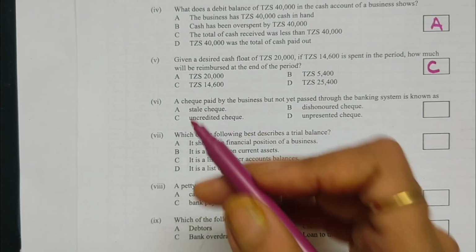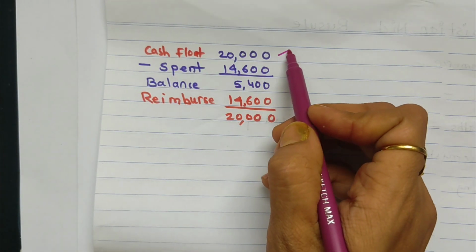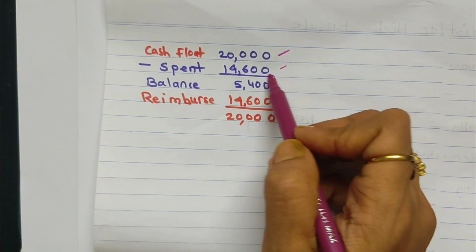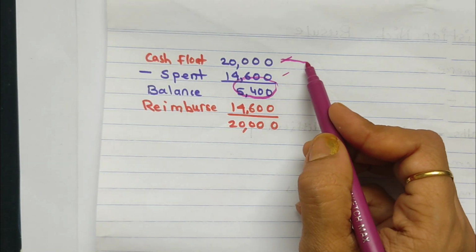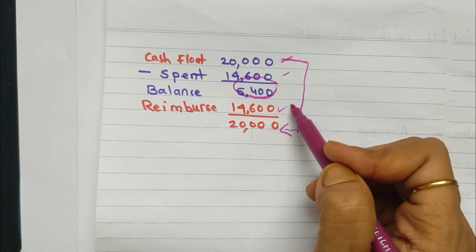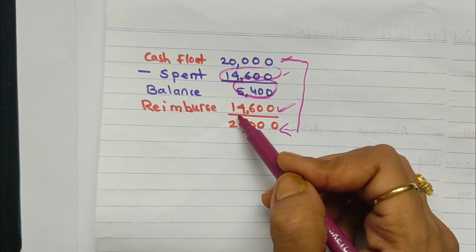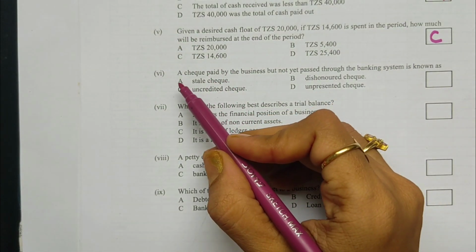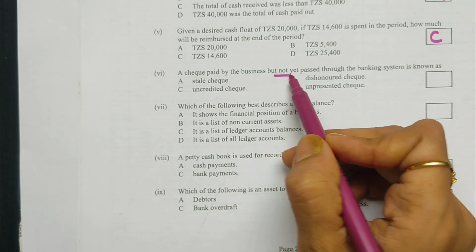See, if I explain further, you can see over here the cash float is 20,000. How much amount is spent? 14,600. So the balance left at the end with the petty cashier is 5,400. So again, to make the same cash float of 20,000, how much amount should he receive? That is, the reimbursement should be the amount which he spent, that is 14,600.